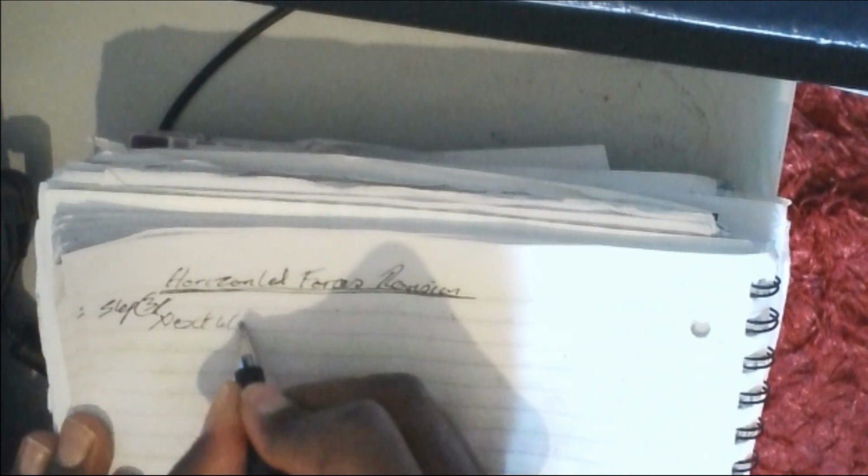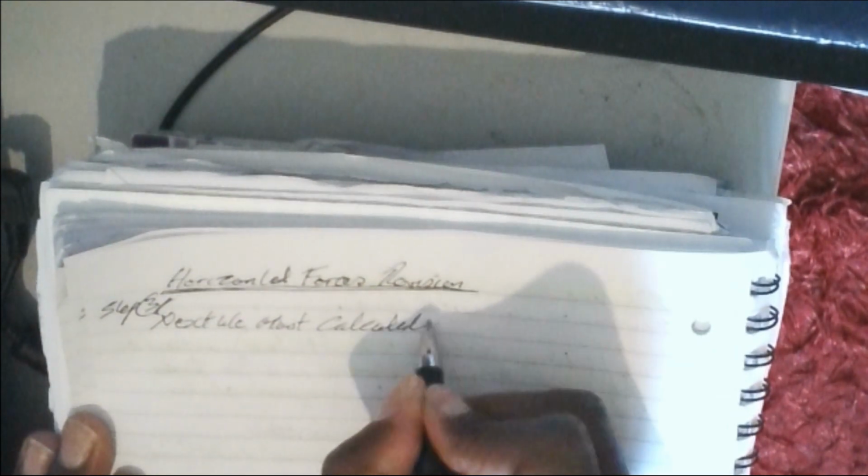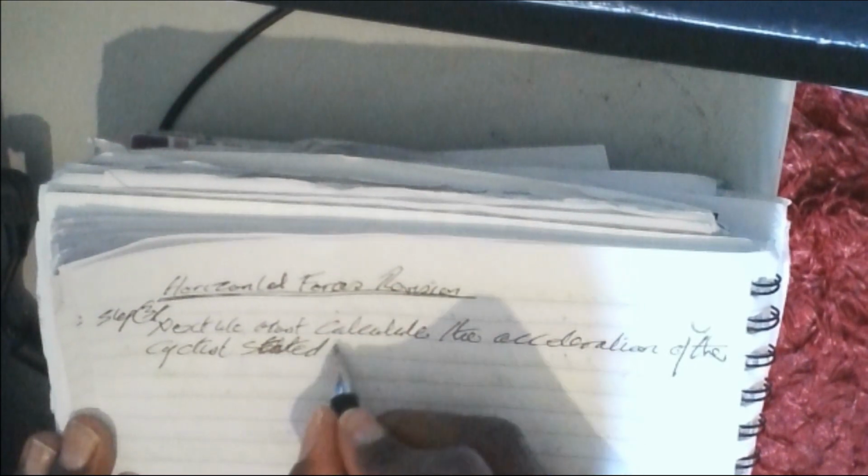So now next we must calculate the acceleration of the cyclist stated in the question.